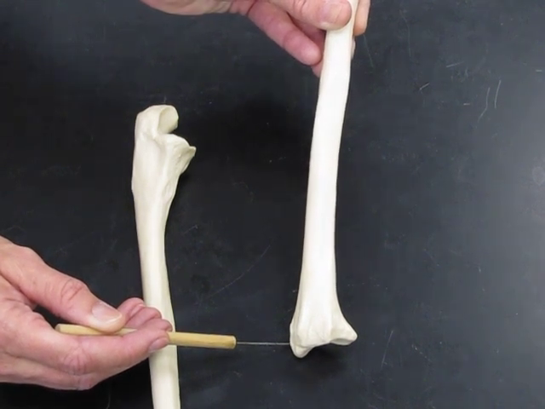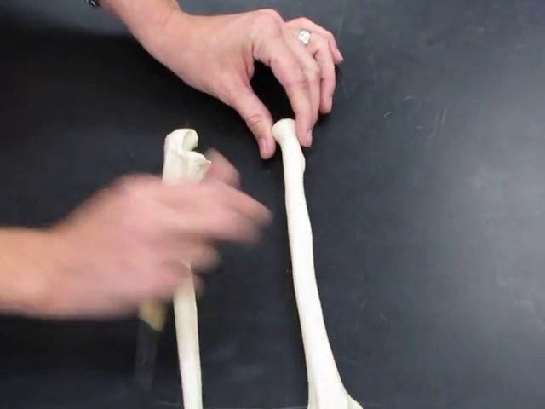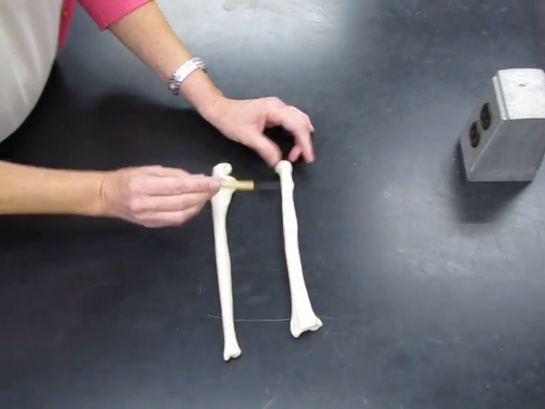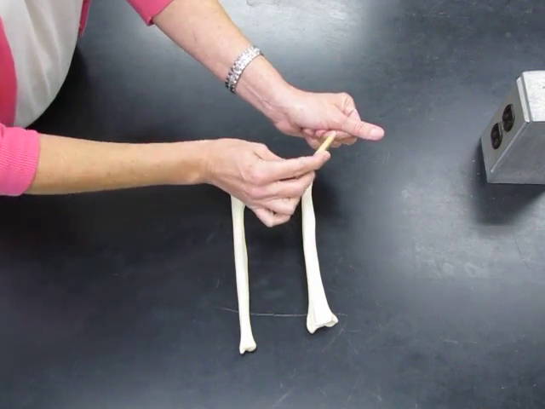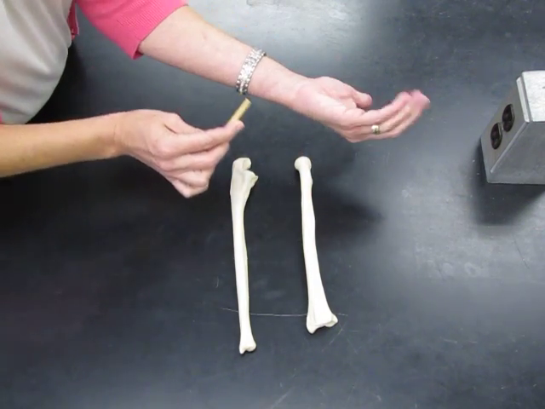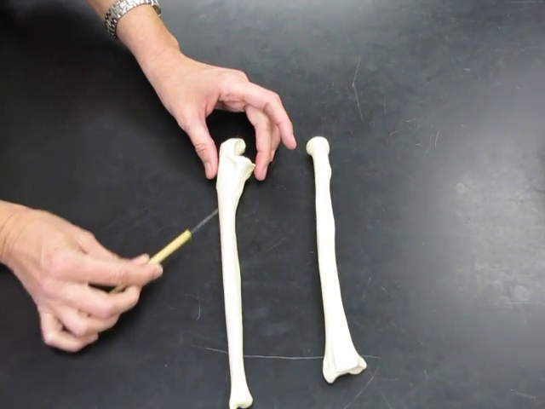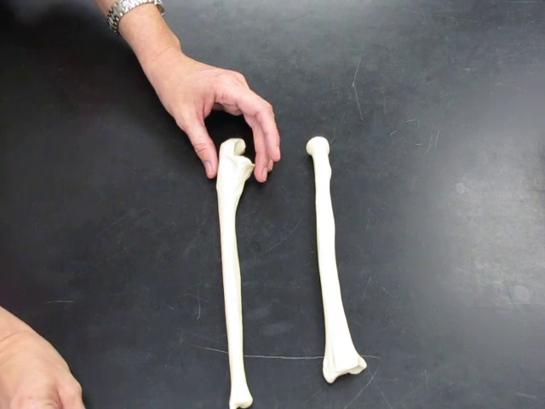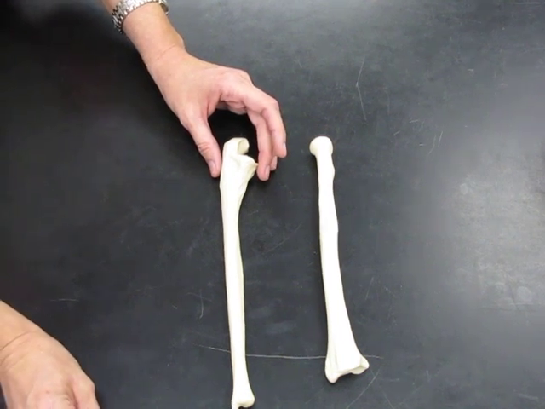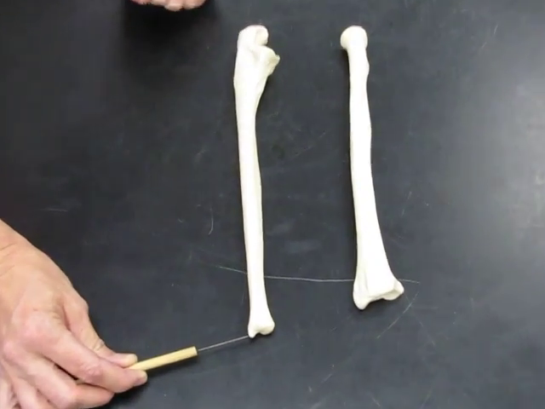Another thing that you have to know about the radius is where it actually sits in your arm. The radius is always on the thumb side. So radius is thumb side, ulna is going to be pinky side. So let's move to our ulna. The ulna at the distal end also has a styloid process, very similar to the radius.